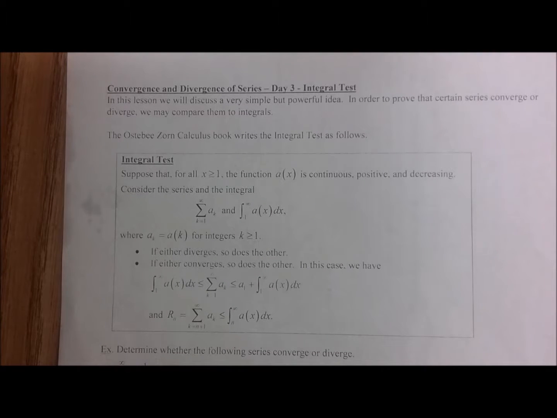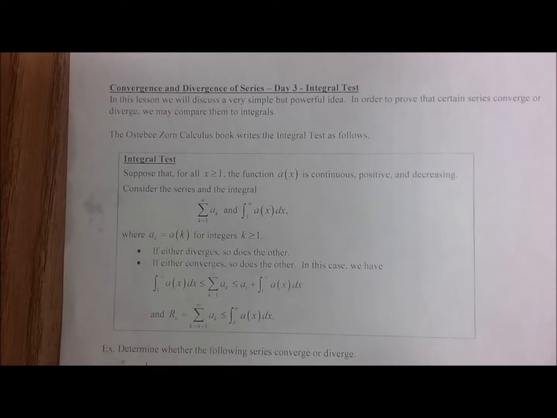And prior to answering the actual integral, you have to figure out if the function is continuous, decreasing, or positive. To find out if it's decreasing, you have to solve the equation for the derivative and find critical values and check if the series decreases, and to check if it's positive for all x values greater or equal to 1.